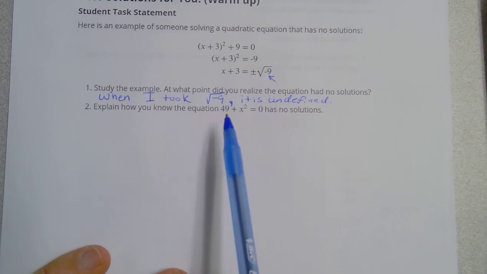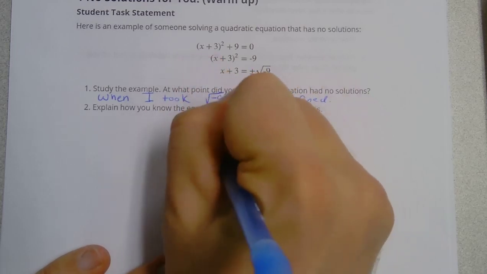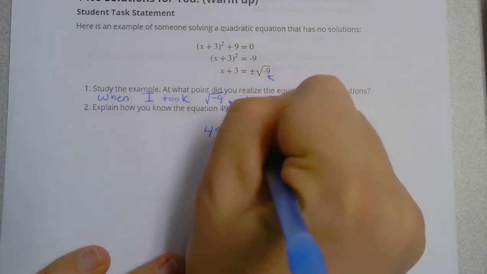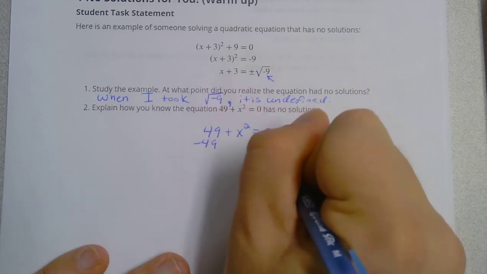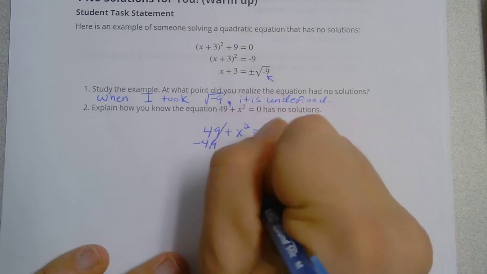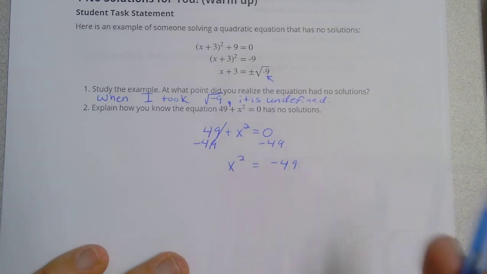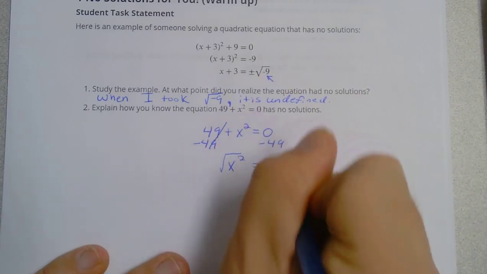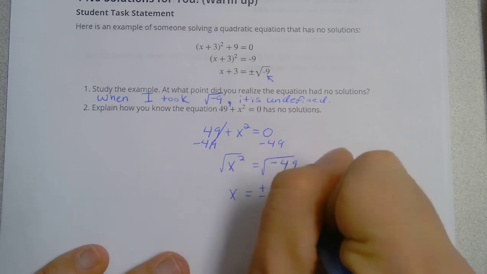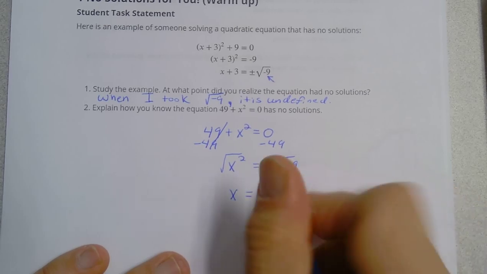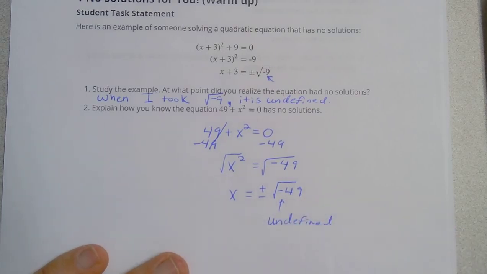Now we have to explain how we know 49 plus x squared has no solutions. So I'm just going to rewrite the equation and solve for x. I'm going to subtract 49 from both sides to make 0, and I have x squared equals negative 49. To undo the squaring, I'm going to take the square root. So we would have x equals plus or minus the square root of negative 49. And again, this is undefined, so we can see that it's going to have no solutions.